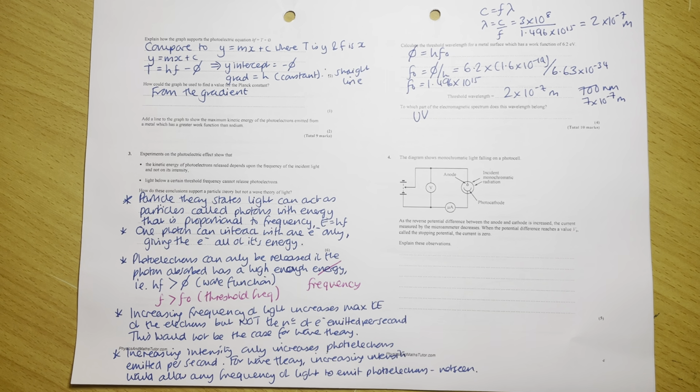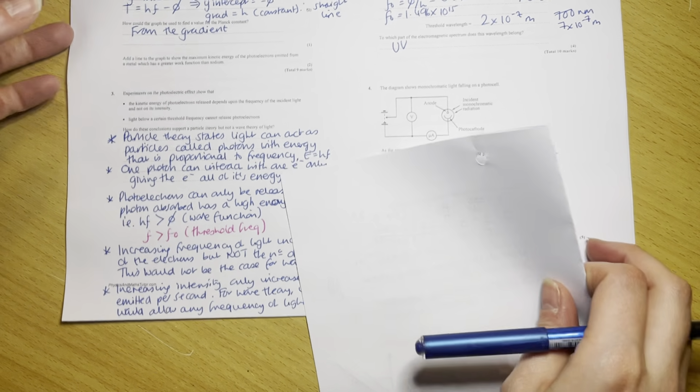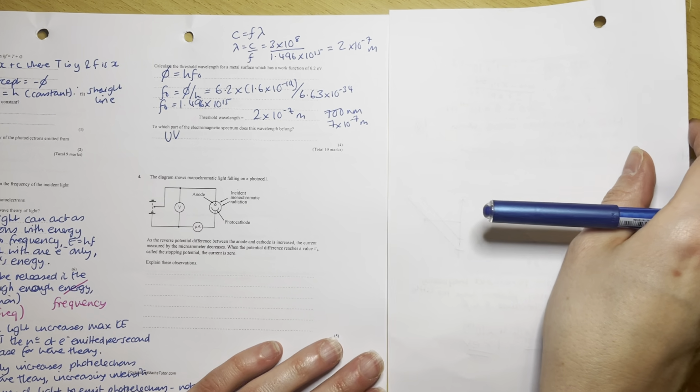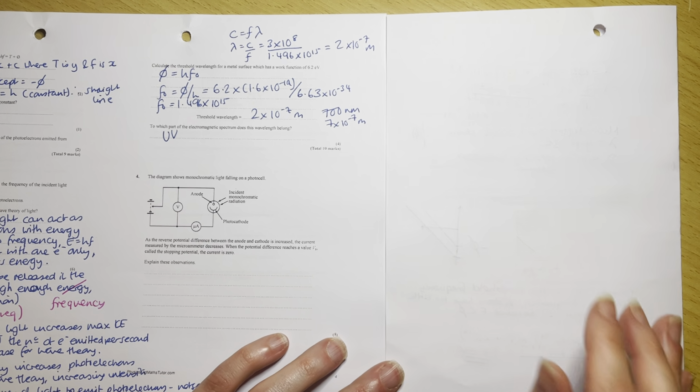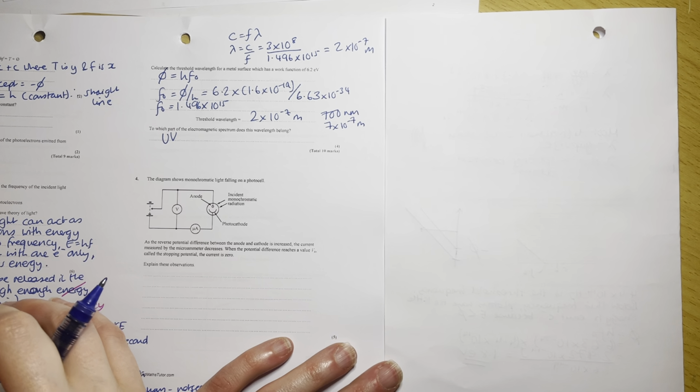I'm going to do this on a separate piece of paper because I'm going to definitely run out of space. So let's do it like this. There we go. So press pause if you need to, and then have a go, and then come back to it when you're ready to go through the answer.